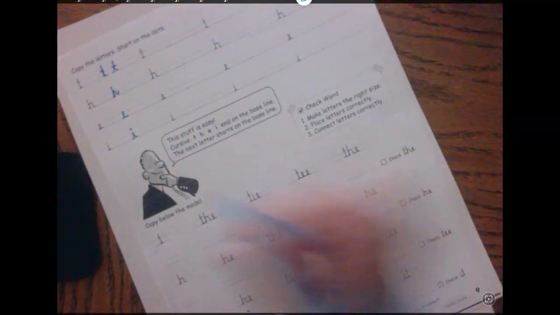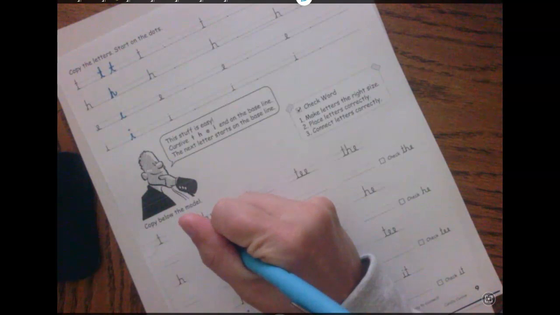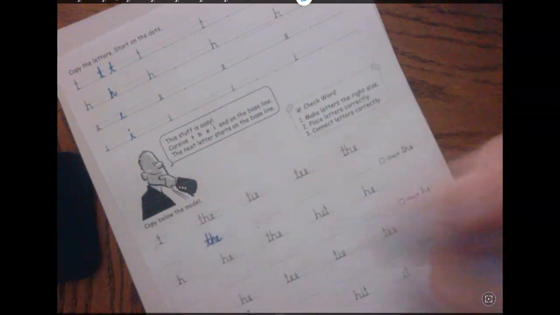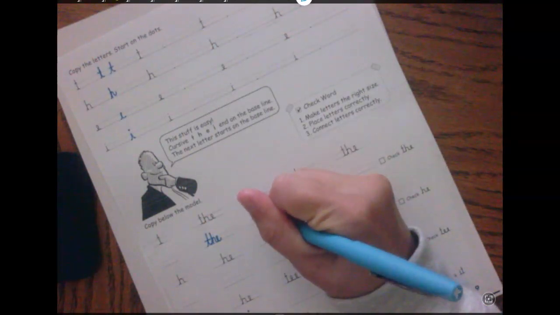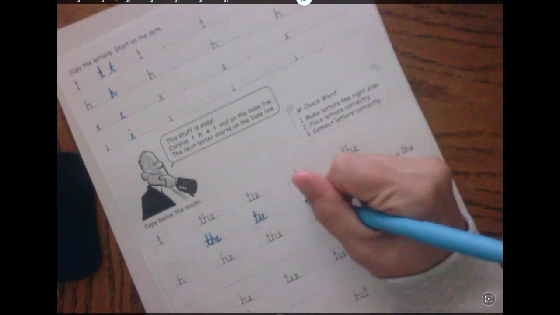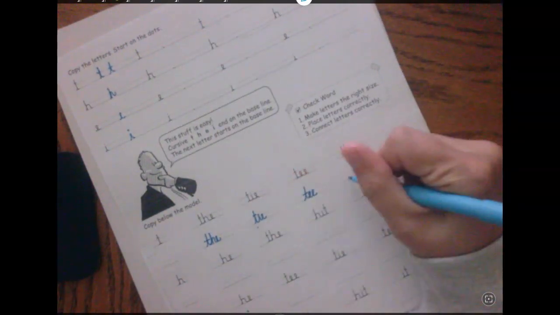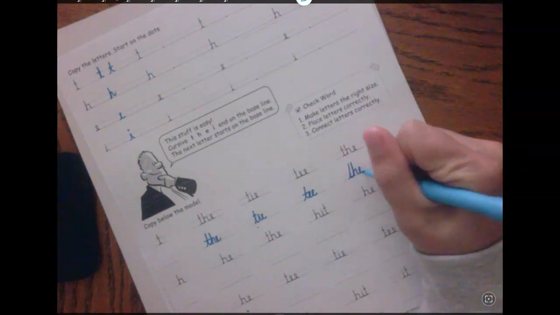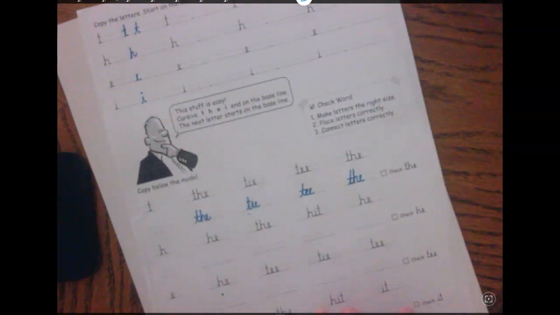And practice, and then there's some words right down here for you to practice writing as well. The hard part about cursive is keeping it all together in one nice long line.